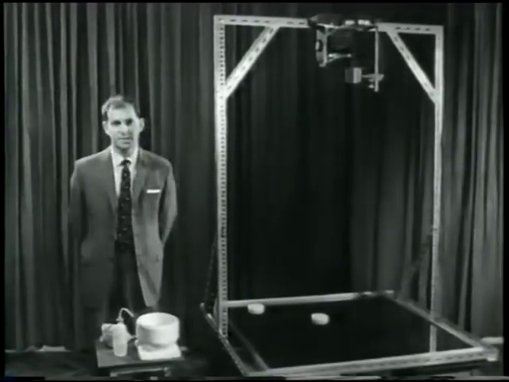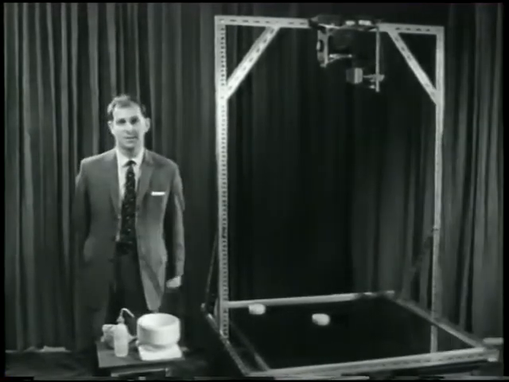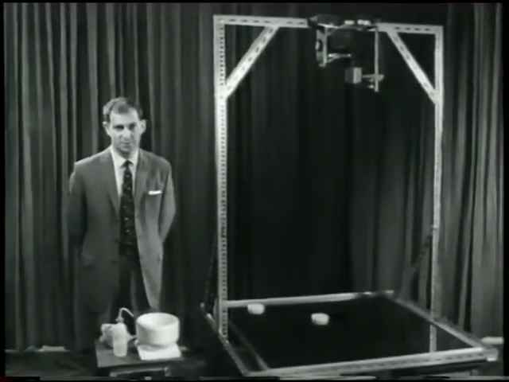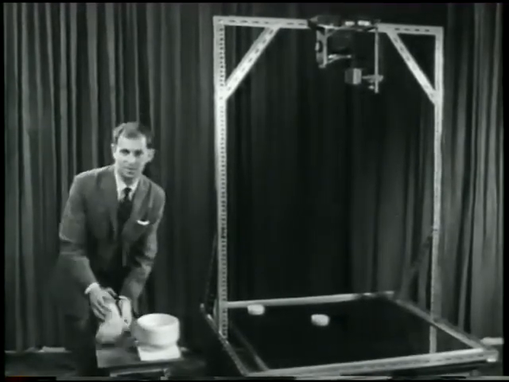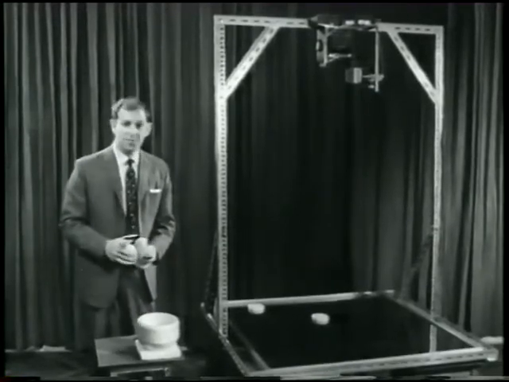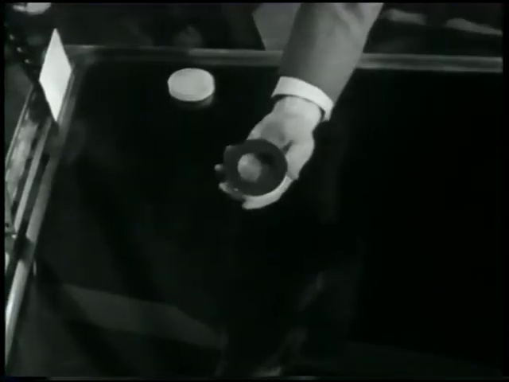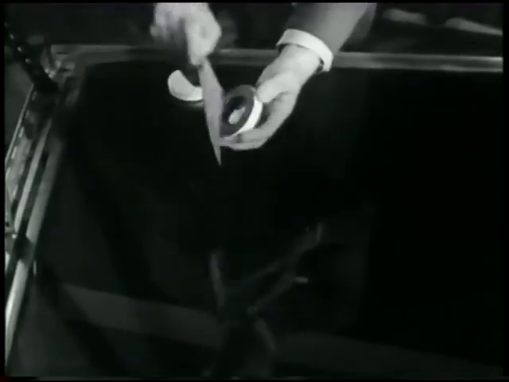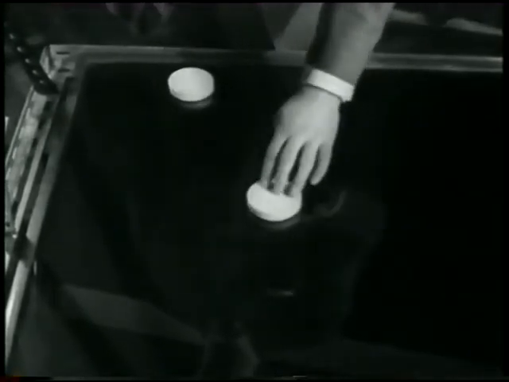So far, we've considered collisions only in one dimension. With this apparatus, we can investigate collisions in 2 dimensions. First, we should clean the glass plate with methylated spirits, and then level it up using a rubber wedge in each corner. The magnetic ring puck is filled with dry ice. This evaporates so that the puck floats on a cushion of carbon dioxide.